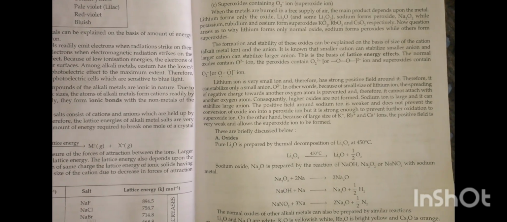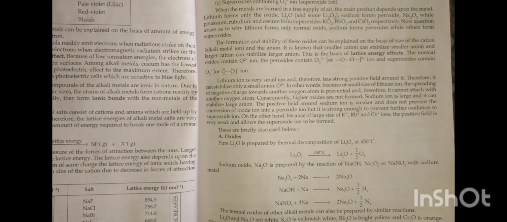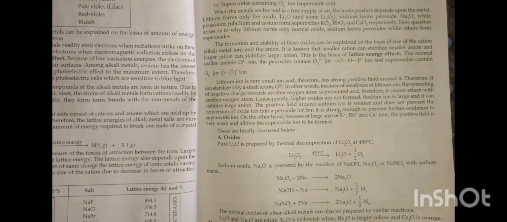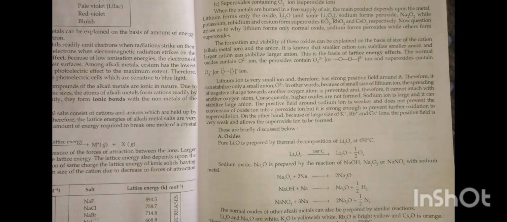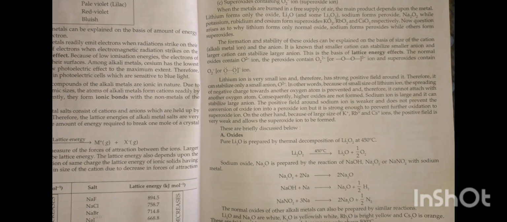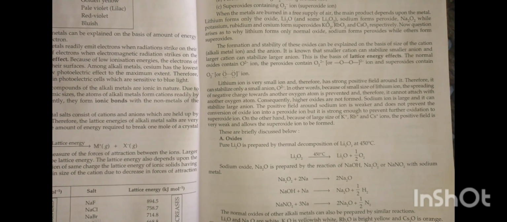This is the basis of lattice energy effects. The normal oxide contains O2- ion (O²⁻). The peroxide contains O2 2- ion and superoxide contains O2- ion.